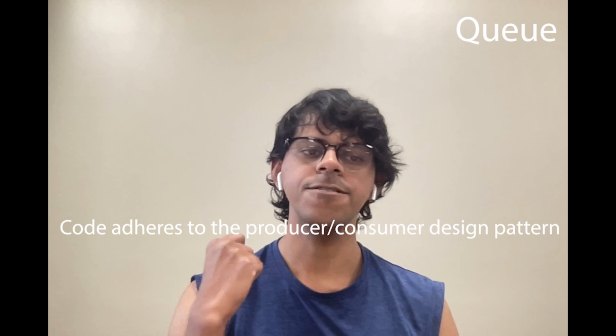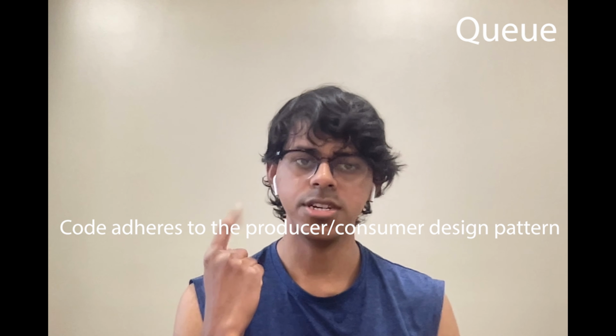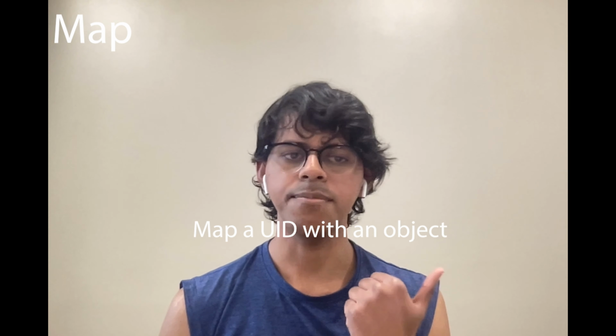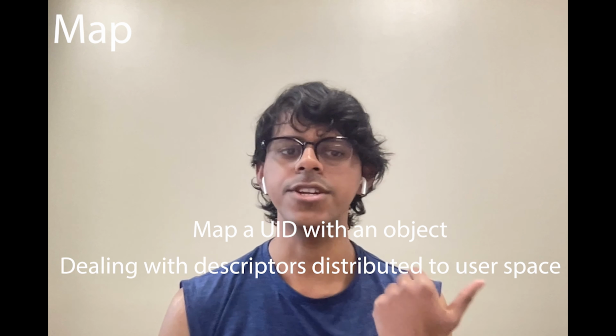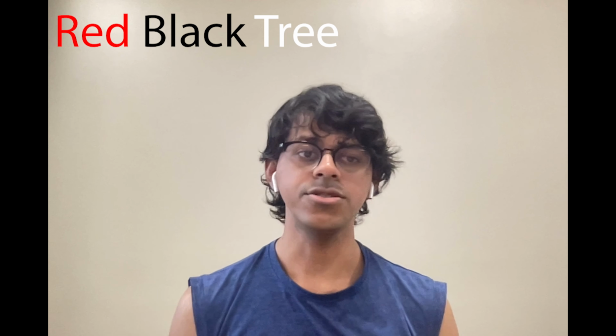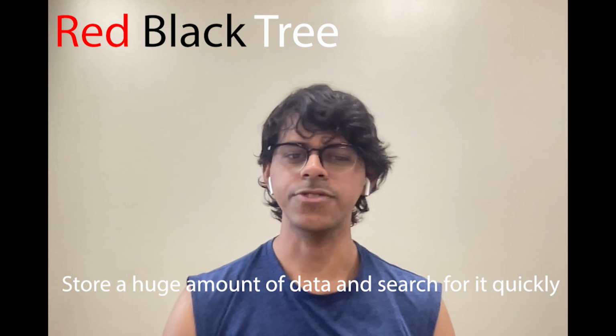Use queues if your code adheres to the producer-consumer design pattern, and if you require a fixed size buffer. Use maps if you want to map a UID with an object, or if you're dealing with descriptors distributed to user space. And lastly, use red-black trees when you want to store a huge amount of data and search for it very quickly.